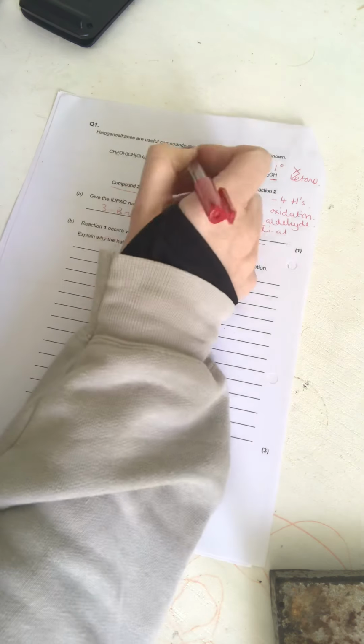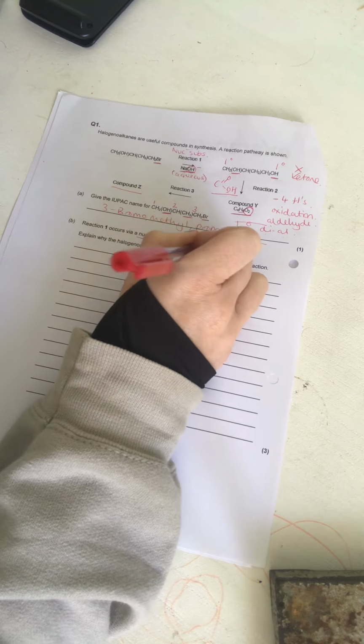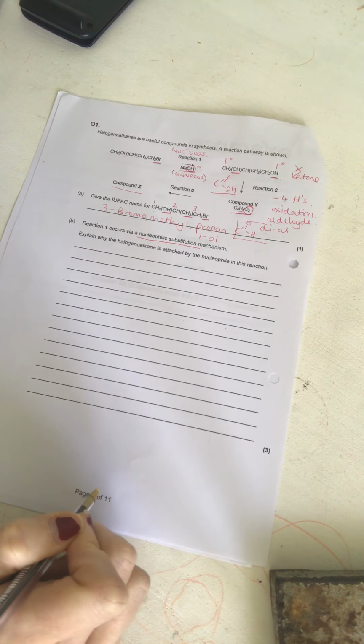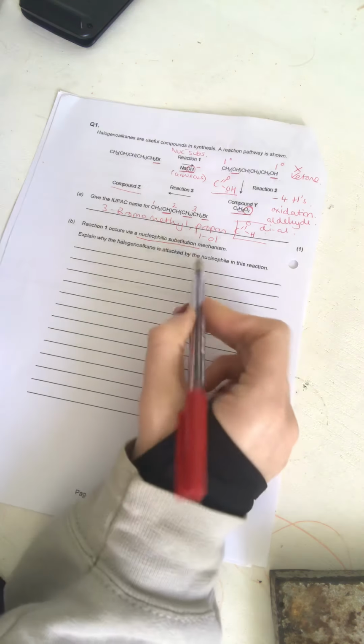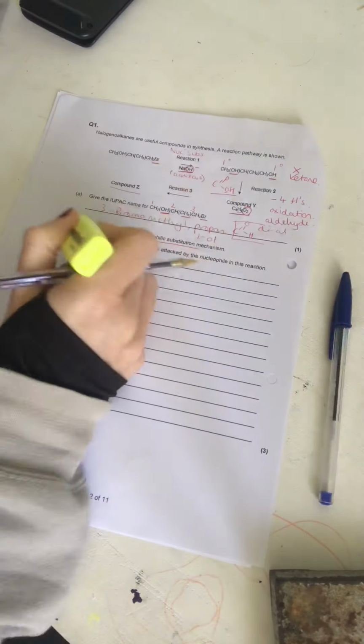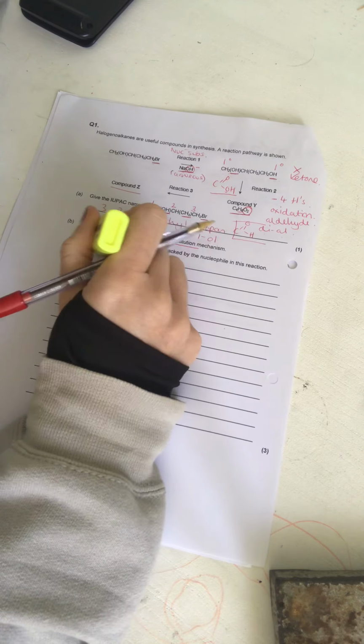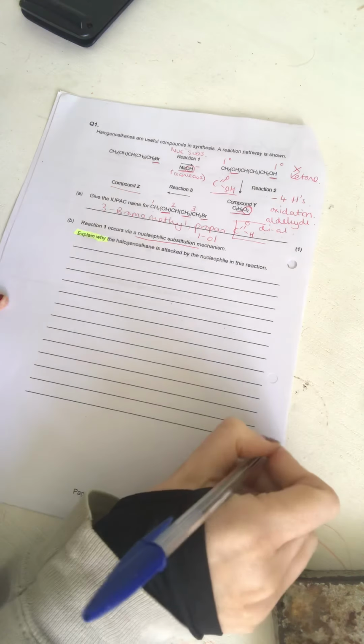Reaction 1 occurs via nucleophilic substitution mechanism. We've already established that. Explain why the halogenoalkane is attacked by the nucleophile in this reaction. I'm actually going to switch to blue. There are 3 marks here, and this is the kind of question where it's going to be kind of a sentence a mark.